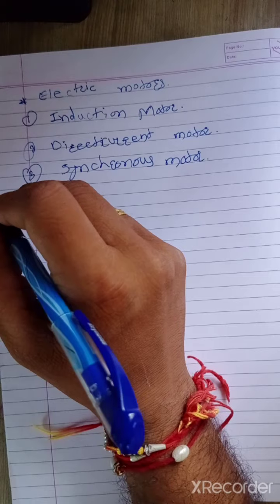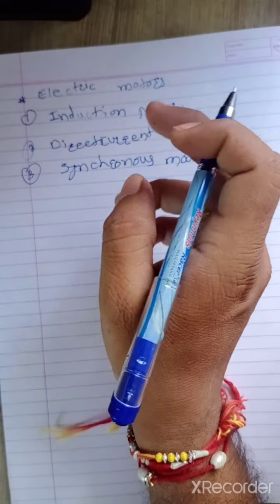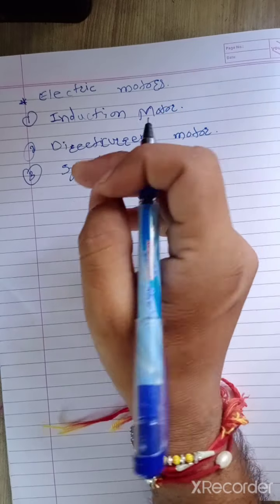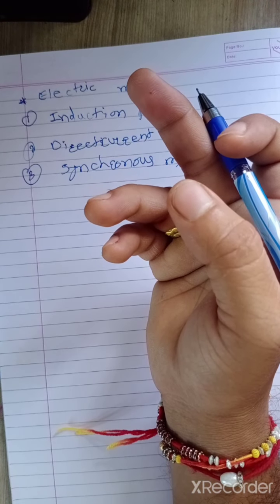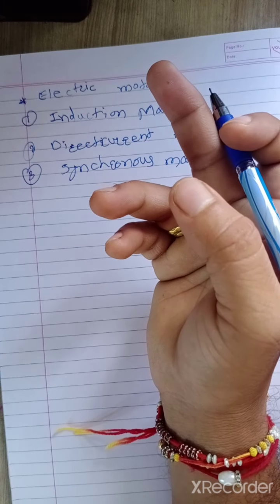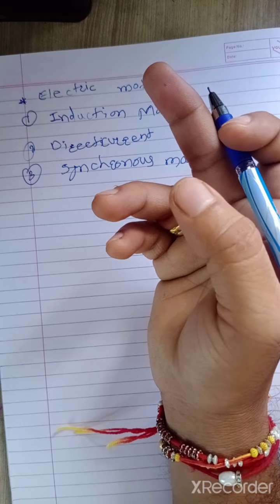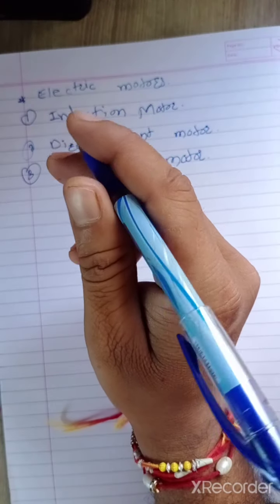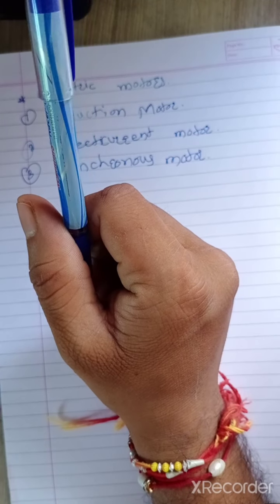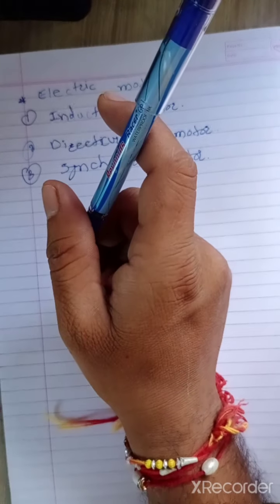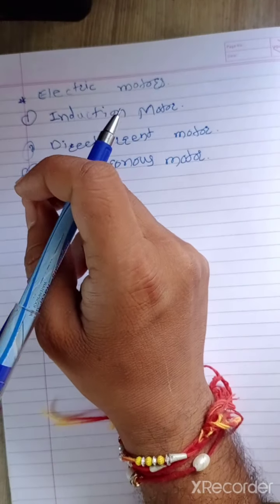In synchronous motors, AC power is fed to the stator of the synchronous motor. The rotor is fed by DC from a separate source. The rotor magnetic field locks onto the stator rotating magnetic field and rotates at the same speed. The speed of the rotor is a function of the supply frequency and the number of magnetic poles in the stator.